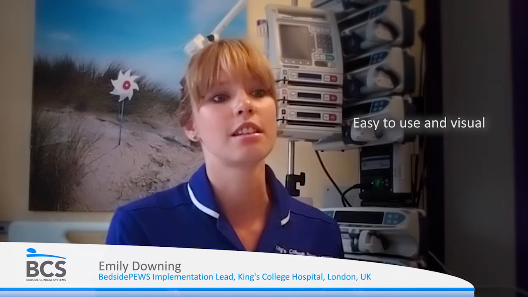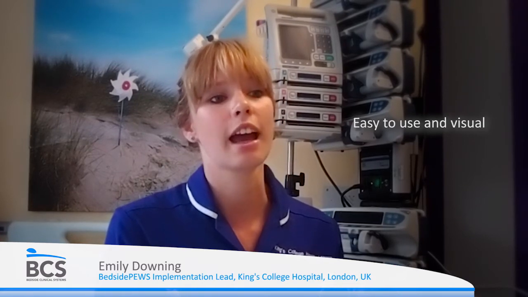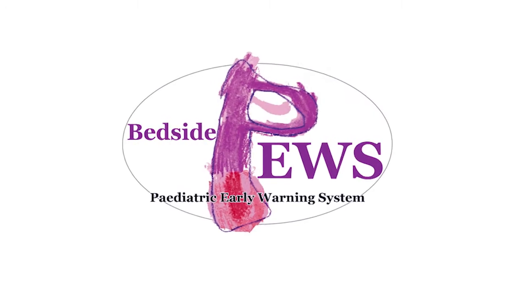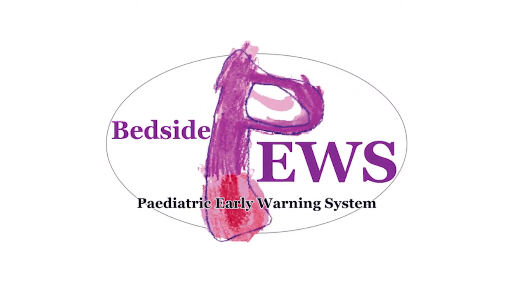Nurses using Bedside PEWS on a daily basis really like it. They find it easy to use and it's so visual that they now have a system that can finally help them to communicate their concerns about a patient much more effectively. Bedside PEWS has also been really useful in helping us to improve continuity of care, with the documentation being sent down to theatre recovery from inpatient ward areas. And with recovery staff who are not often specifically paediatric trained, they find the age-specific Bedside PEWS charts invaluable.